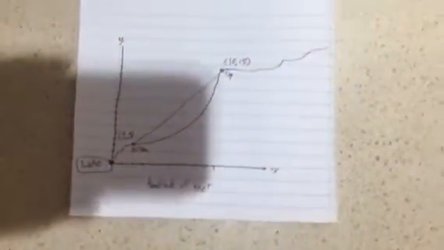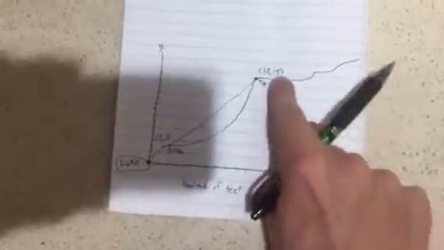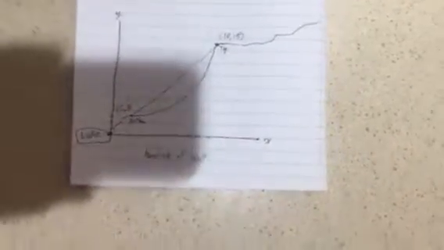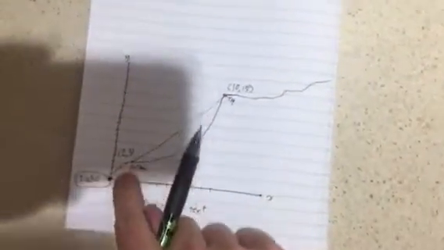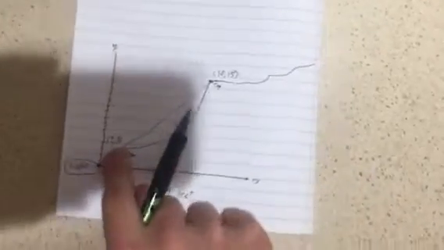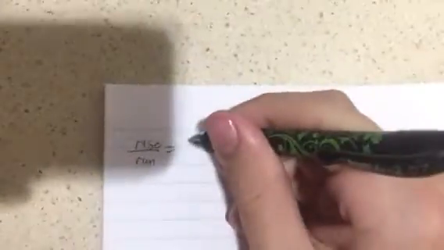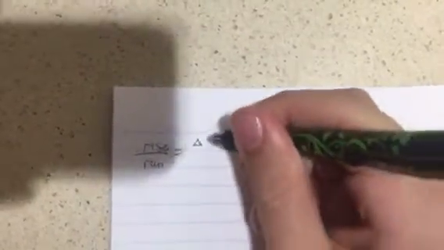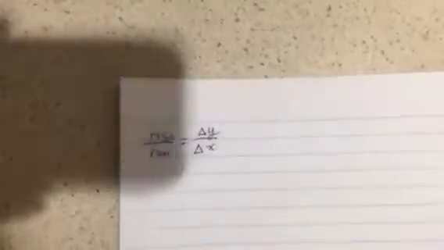Now, to find the slope, we need to know the difference between the y values, 15 and 3, and the x values, 10 and 2. We need to find the change. The change is what the slope is. It's the change between the starting point and the ending point. So from our previous algebra knowledge, we've learned rise over run, right? Okay, and what that translates to is just this symbol of the triangle. That means change in y over change in x.